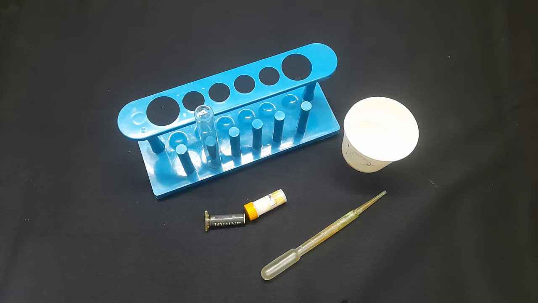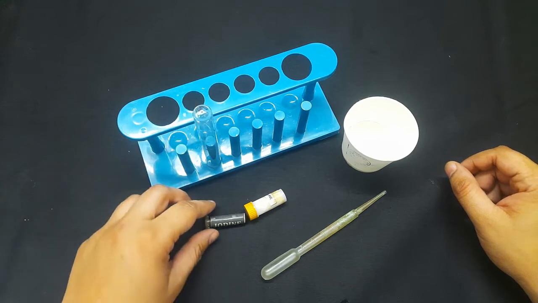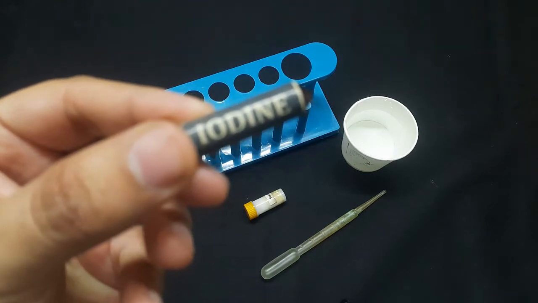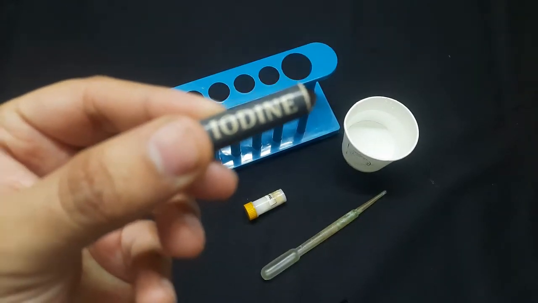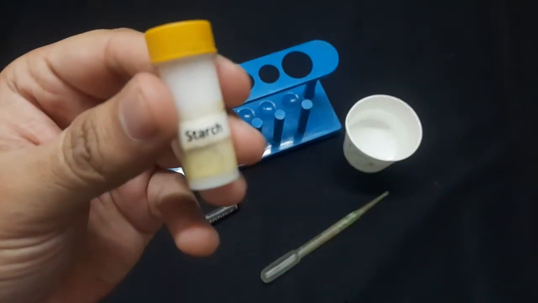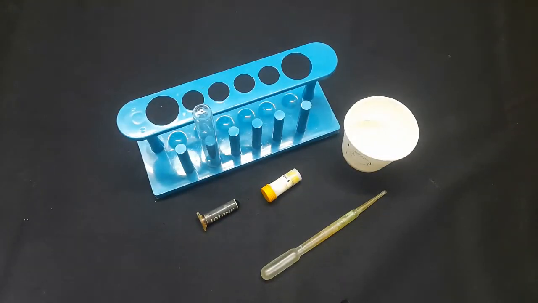Today, we are going to do an activity to test for the presence of starch in a food. In this activity, we need a test tube stand, test tube, iodine solution, which is already there in your kit, starch powder, one dropper and a cup of water. So all this material we require in this activity.